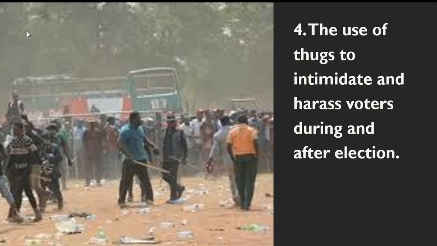Let's look at number 4. The use of thugs to intimidate and harass voters during and after election. Yes, there are situations where thugs are hired by political parties to intimidate people by coming out with dangerous weapons like cutlasses, arrows, and guns. This scares the people who want to vote away from performing their civic duties. So, using thugs and intimidation is also a form of electoral malpractice.